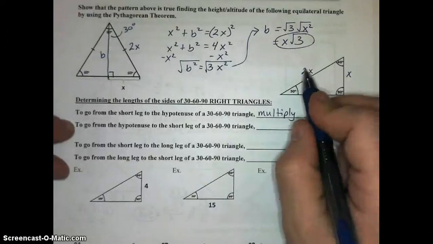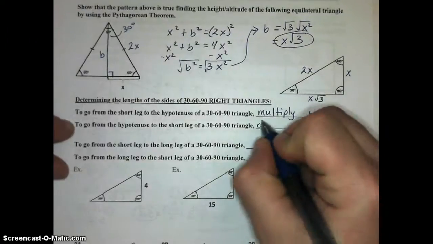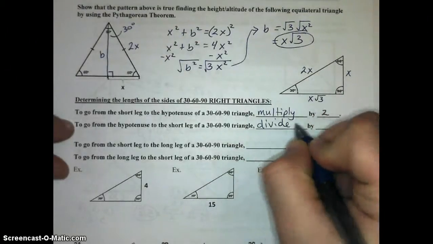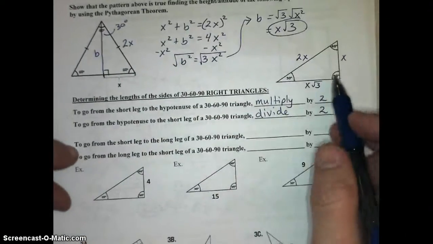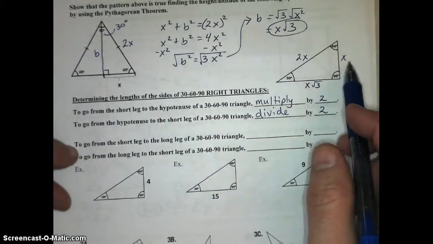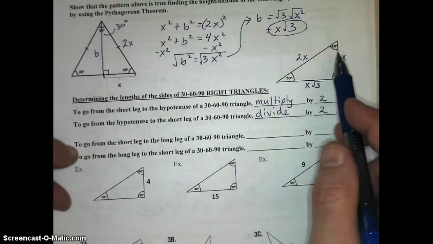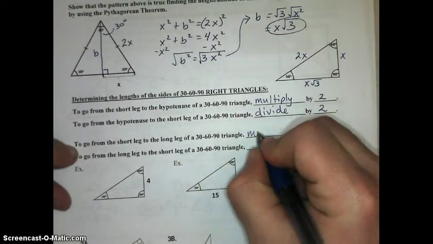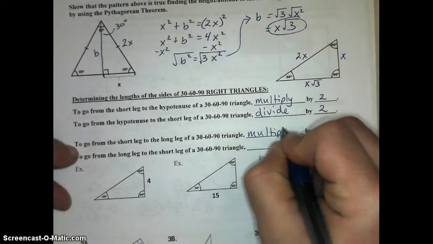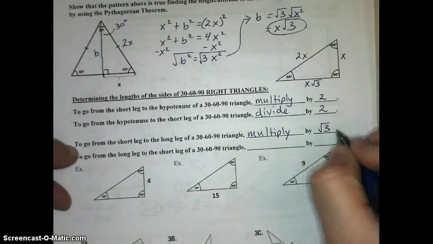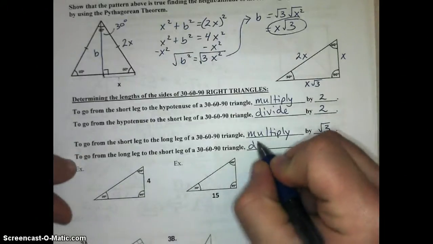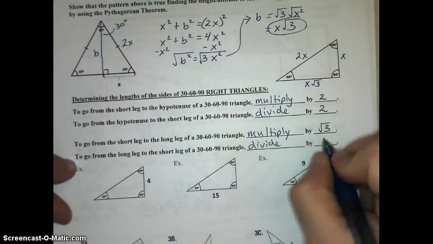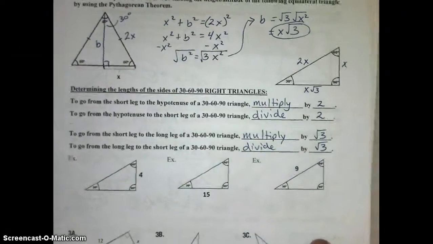But to go from the hypotenuse to the short leg, we would divide by 2. But to go from the short leg of a 30, 60, 90 to the long leg, we would multiply by the square root of 3. And to reverse that, to go from the long leg back to the short leg, we would divide by the square root of 3. So let's try some examples here.